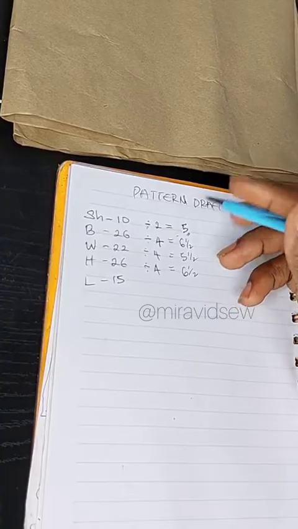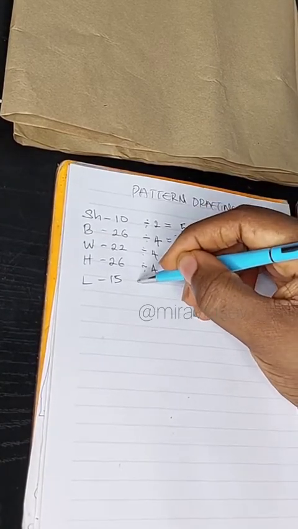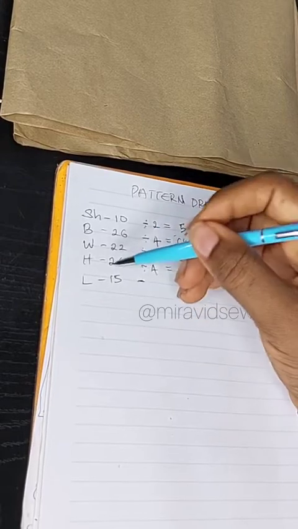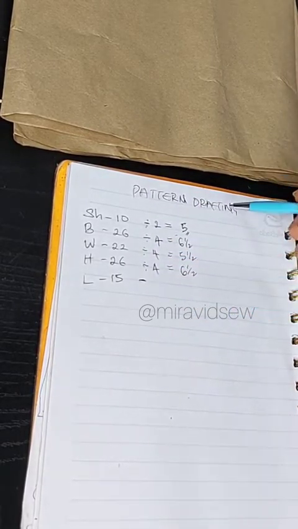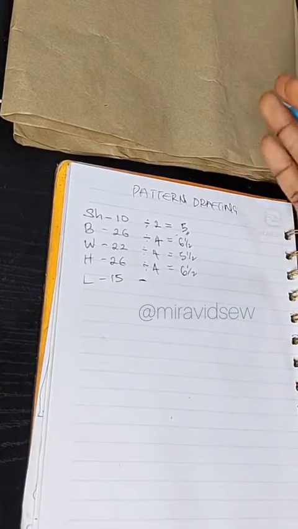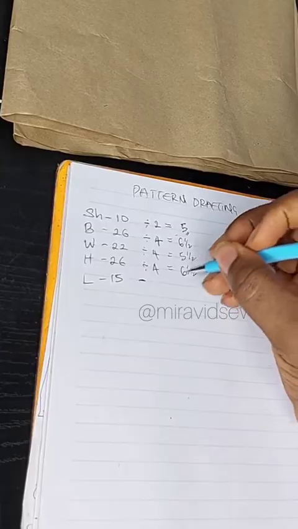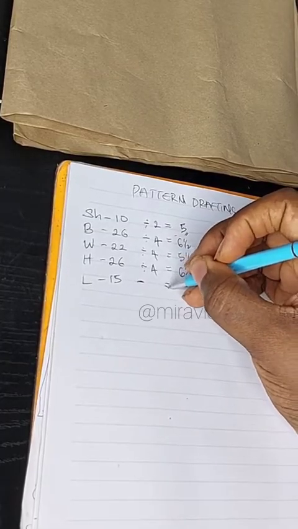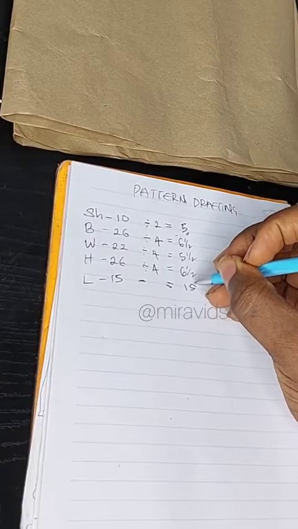Remember, it was on our dress form we got this. Now our length: it is a vertical measurement, and vertical measurements are straight measurements. You are not dividing your length, so you put the actual measurement. So 15, we are not dividing this.